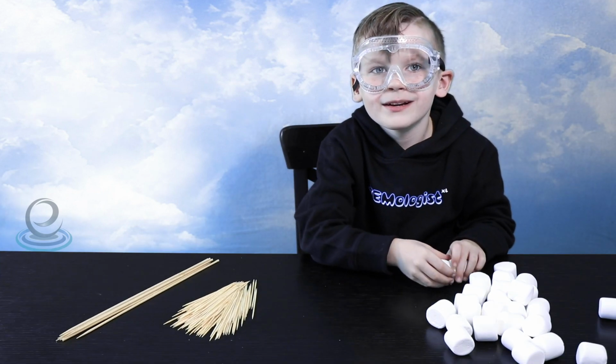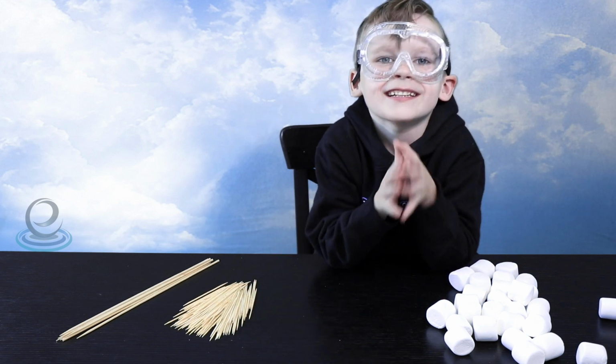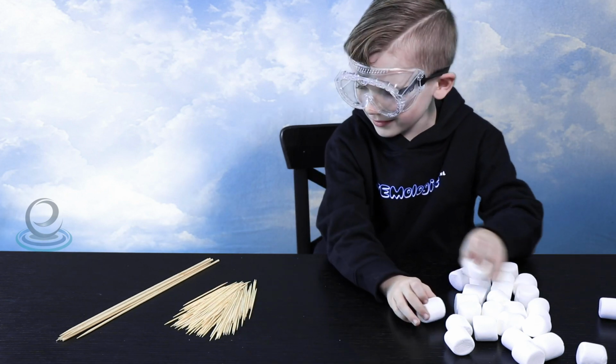Okay, remember we said we're going to explore different shapes that can make our building stronger. So let's start with the parallelogram.